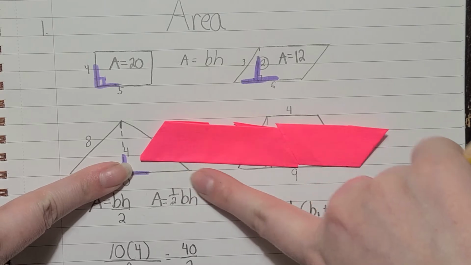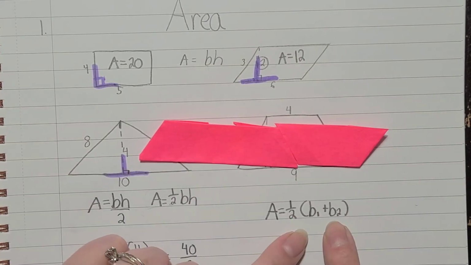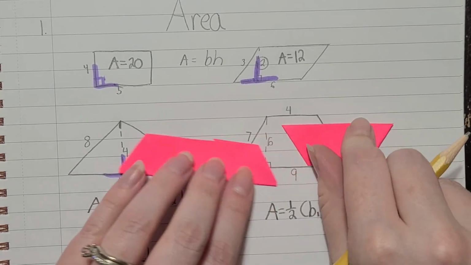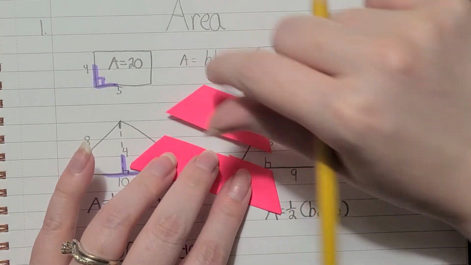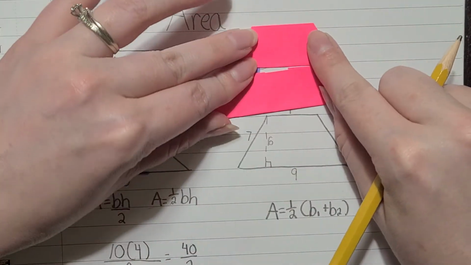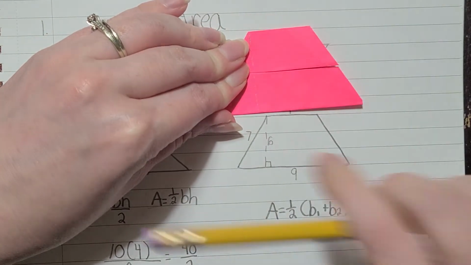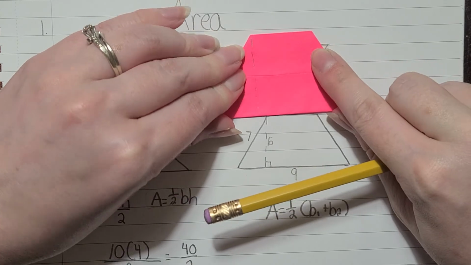So I have my base plus my base, and then times the height, and the height is still the right angle. If we're using this picture, it would still be connecting this corner to this base down here with a right angle.